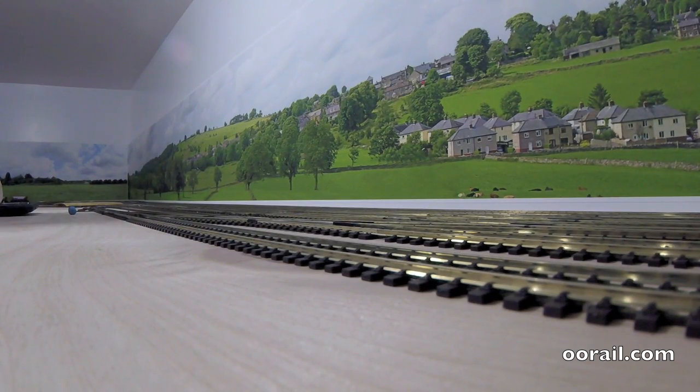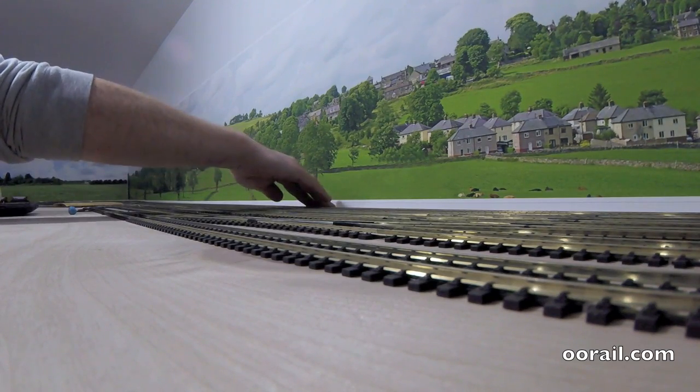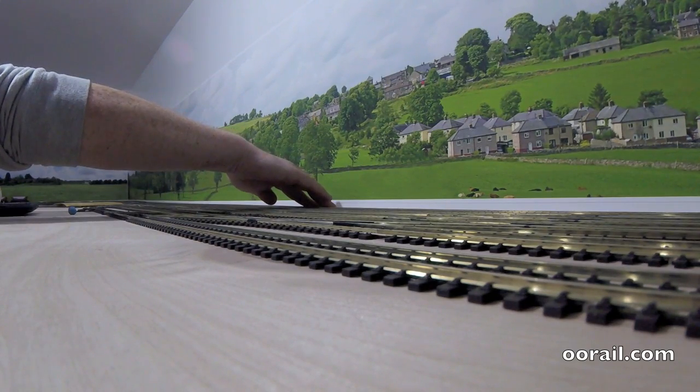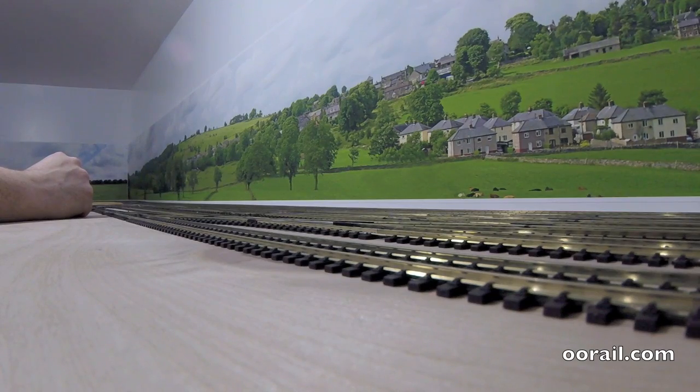Still not quite sure what I'm doing with this. I originally planned to put an extra line in here, and there's enough space for it, but I think it might detract from the back scene now. So the original plan was to have something go in there for the power station. So we'll have to figure that out, what makes sense. Maybe the power station gets coal from a different route or something like that. We'll have to see what works and what doesn't.